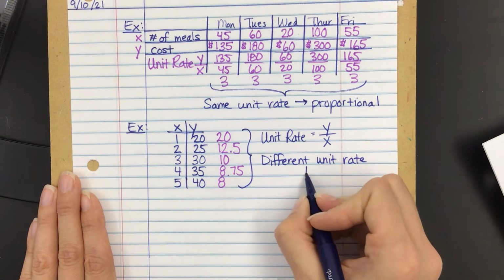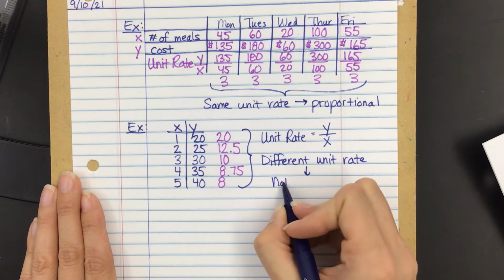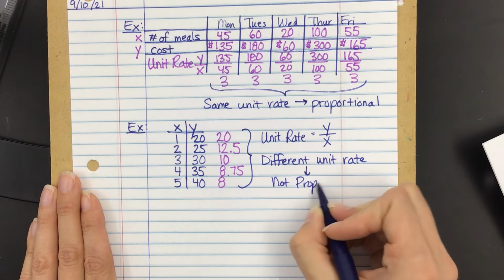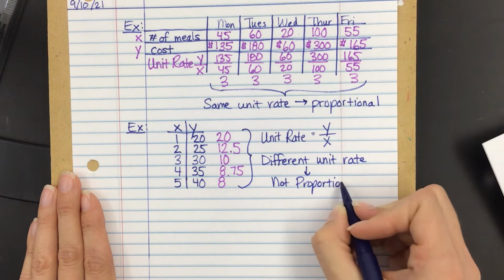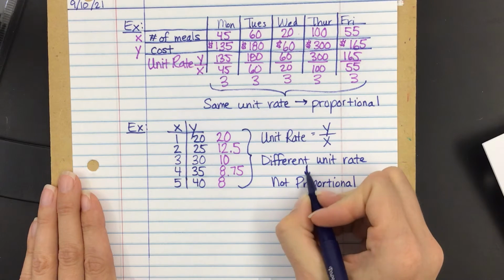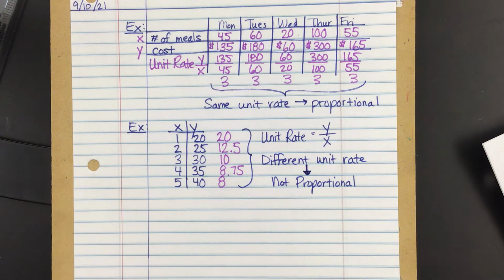So that means not proportional. Not proportional.